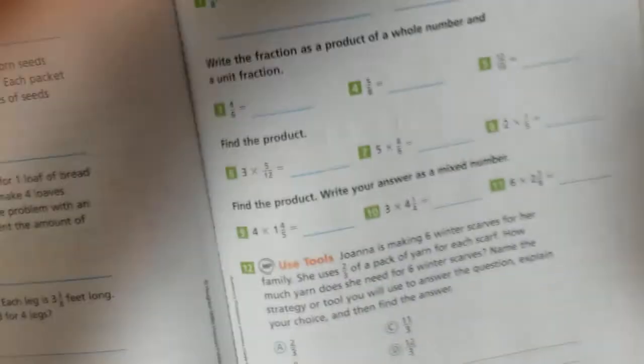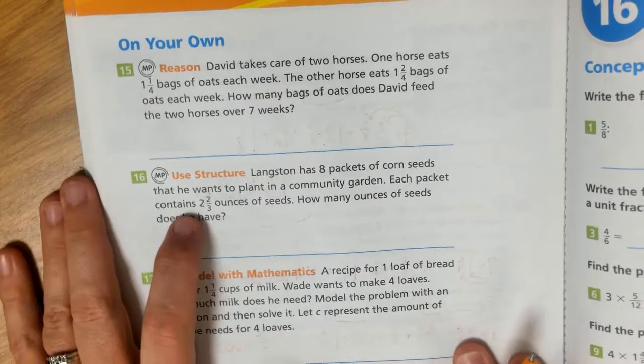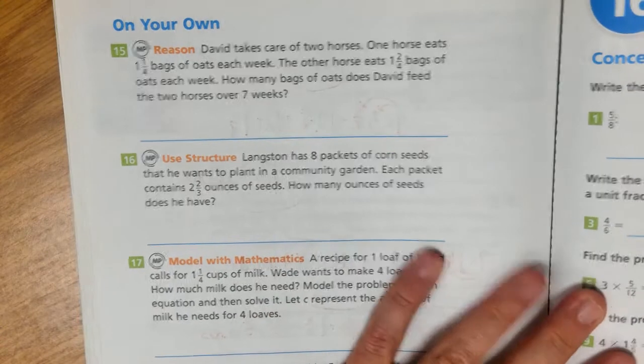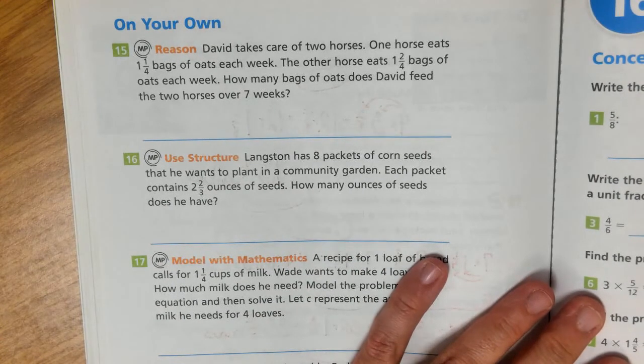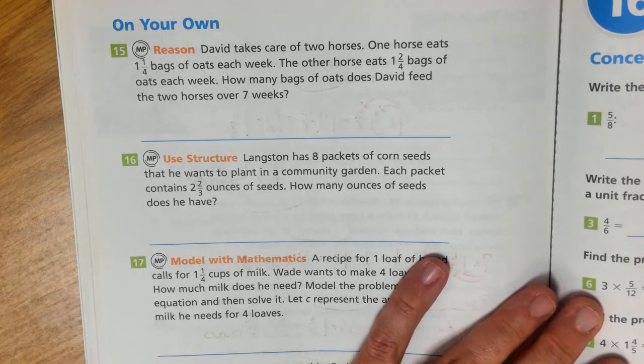Okay, and finally our last page. David takes care of 2 horses. One horse eats 1/4 bags of oats each week. The other horse eats 1 2/4 bags of oats each week. How many bags of oats does David feed the 2 horses over 7 weeks?